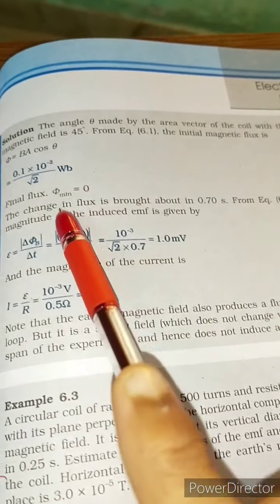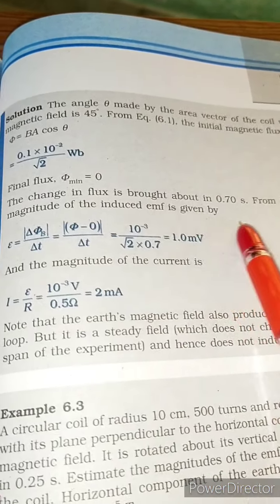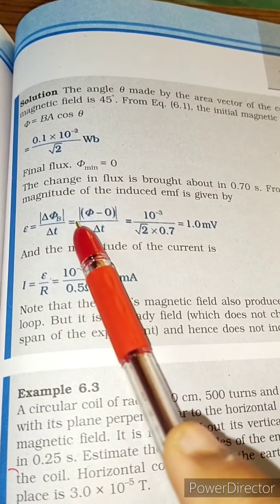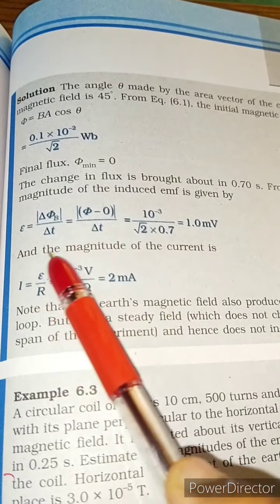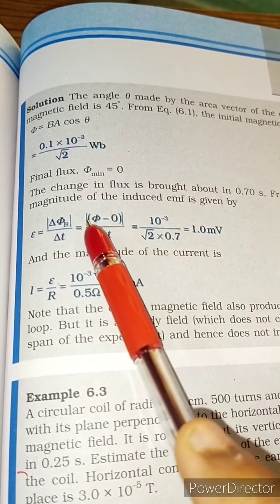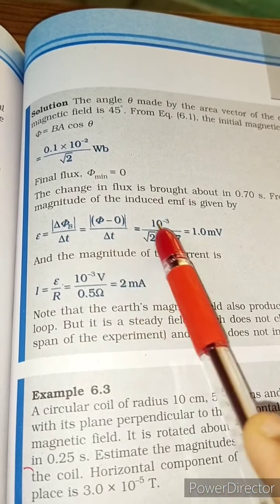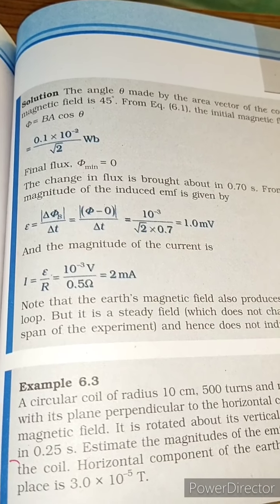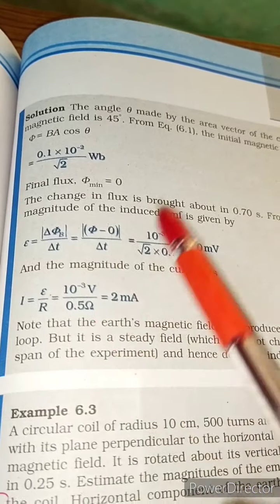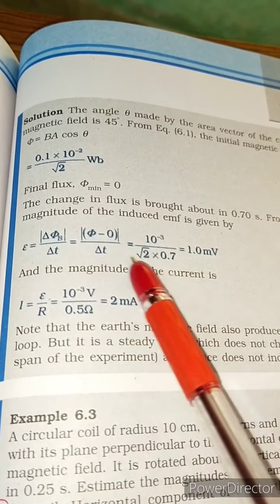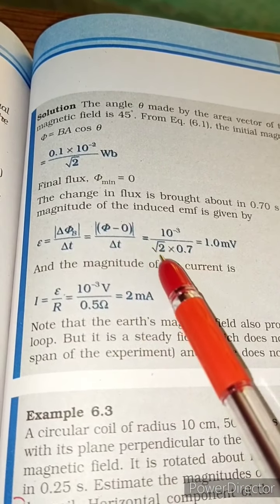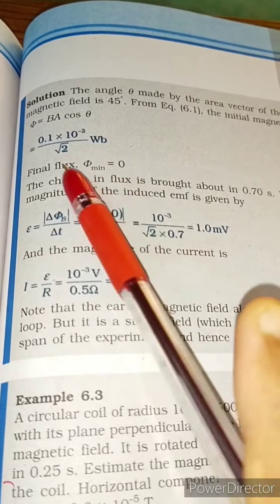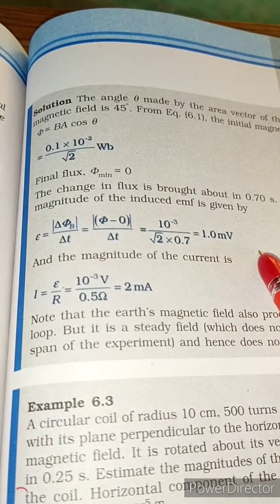From equation 6.3, the magnitude of induced EMF is given by epsilon equal to modulus of delta phi B divided by delta T, equal to modulus of phi minus 0 divided by delta T, equal to 10 raised to power minus 3 divided by root 2 into 0.7. The answer which you get is 10 raised to power minus 3 divided by root 2 into delta T, where delta T is 0.7. This becomes the final answer.